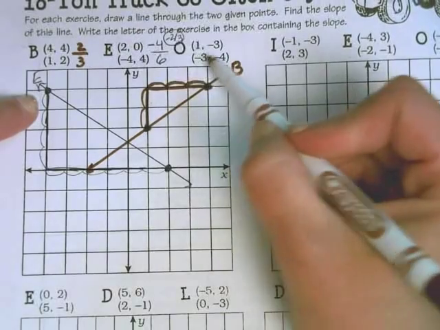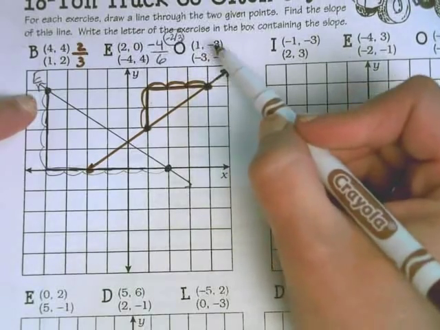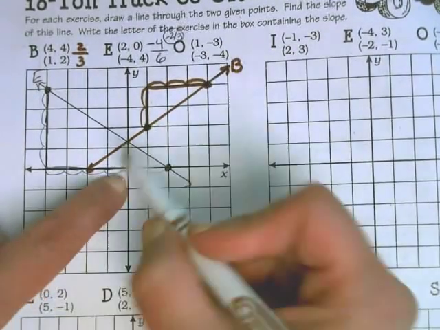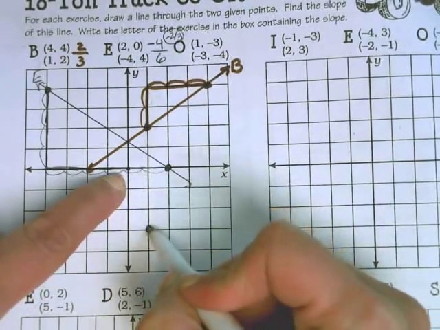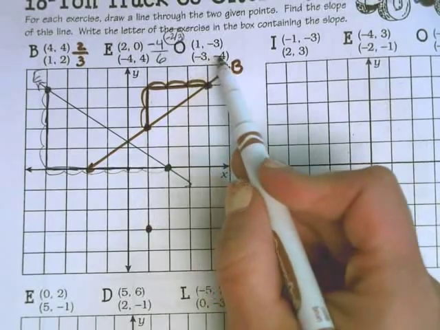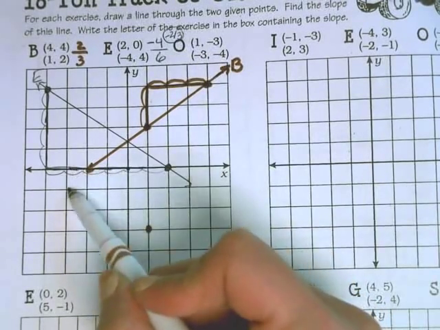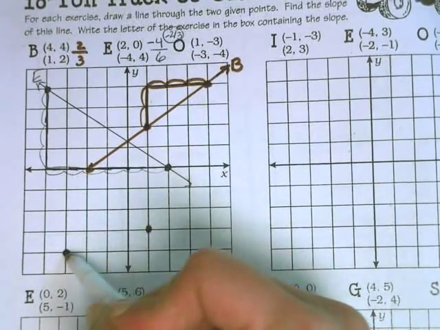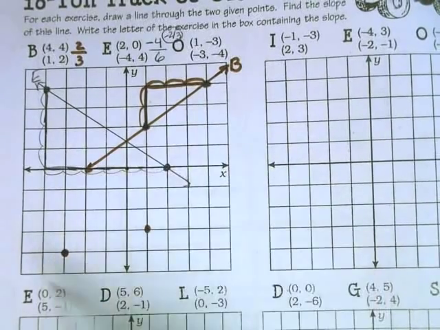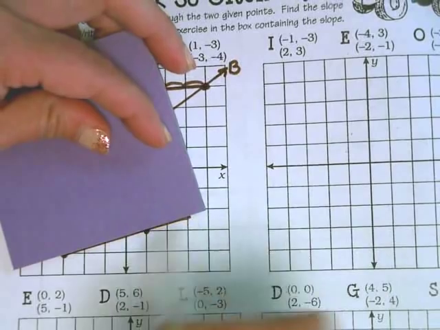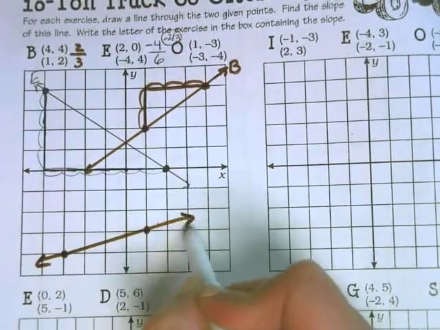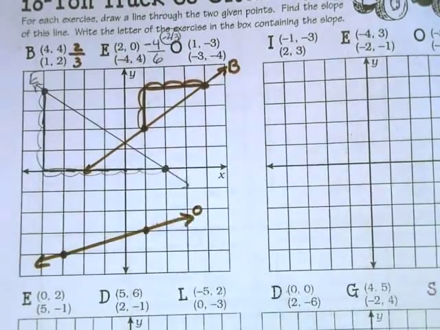So one more graph on here, 1, negative 3. Okay, we got lots going on. Here is my origin. So over 1, down 3. And then the next one is negative 3, negative 4. 1, 2, 3, 1, 2, 3, 4. So left and then down, negative and negative. So it's going to look like this guy. And this was my O.